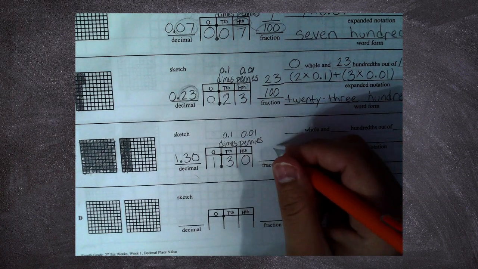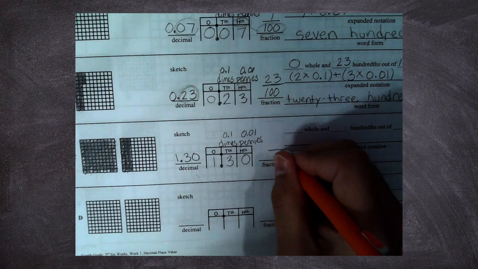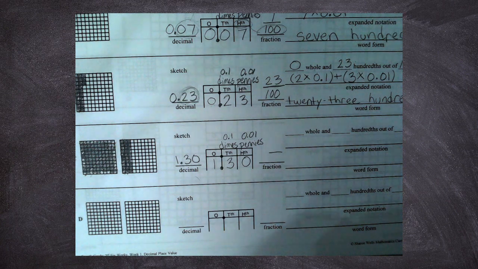Now I need my fraction. My denominator always matches my smallest decimal. Who can tell me what's the smallest decimal place value that I have? Noah?